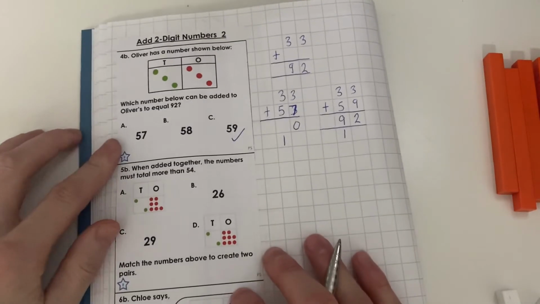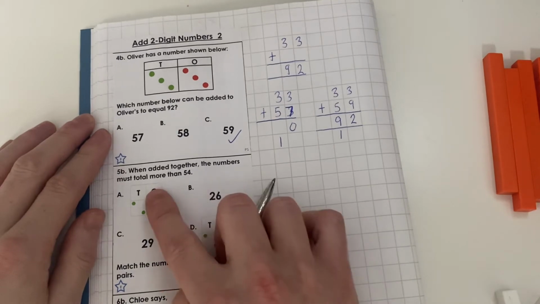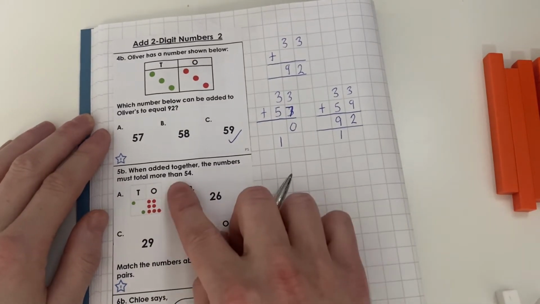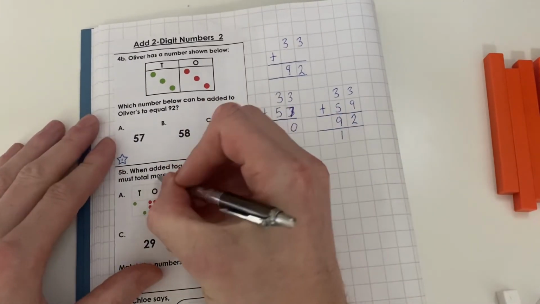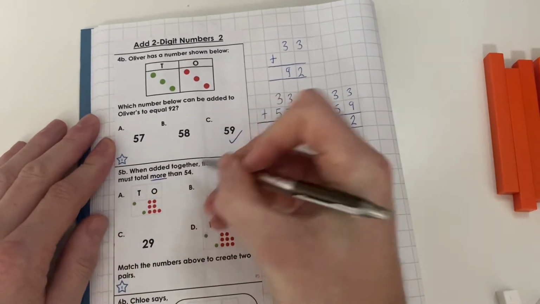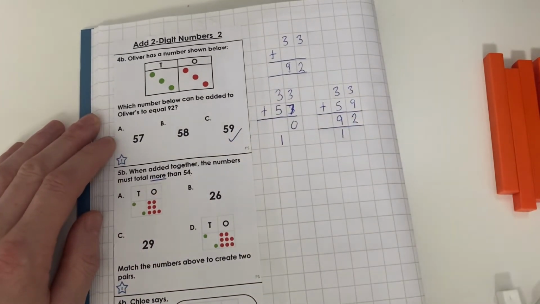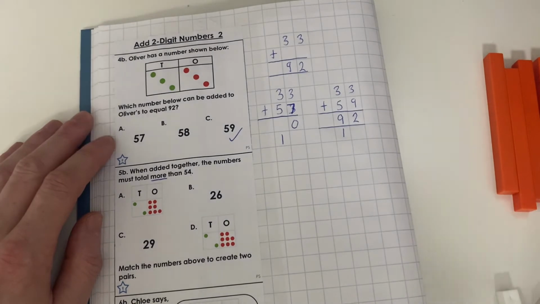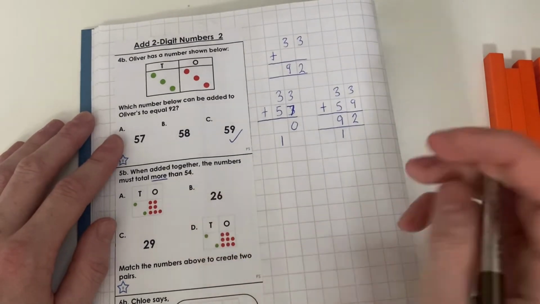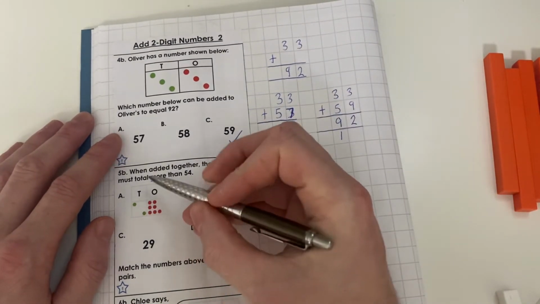Again, we've got a similar question to the pairs one. When added together, the numbers must total more than 54. Must total more. This is key here. More. So the answer has to be greater than 54. So if the answer is 55 or greater, then we know that will be fine.